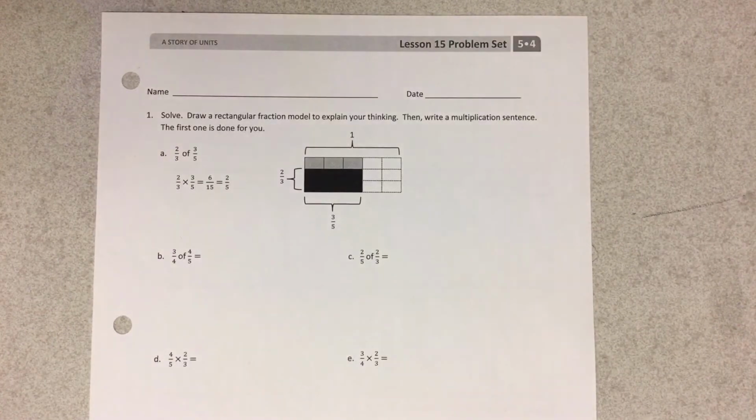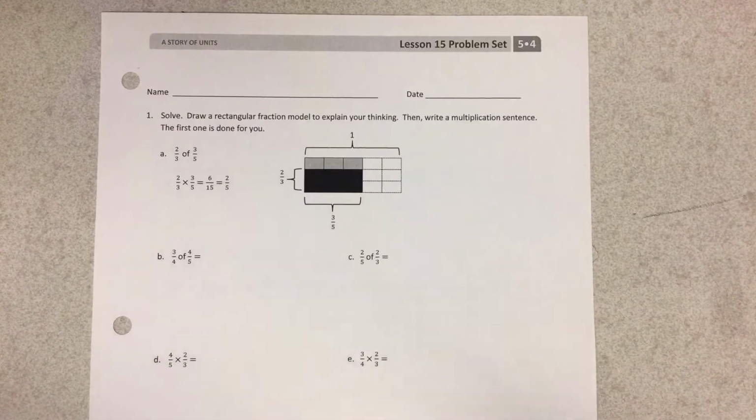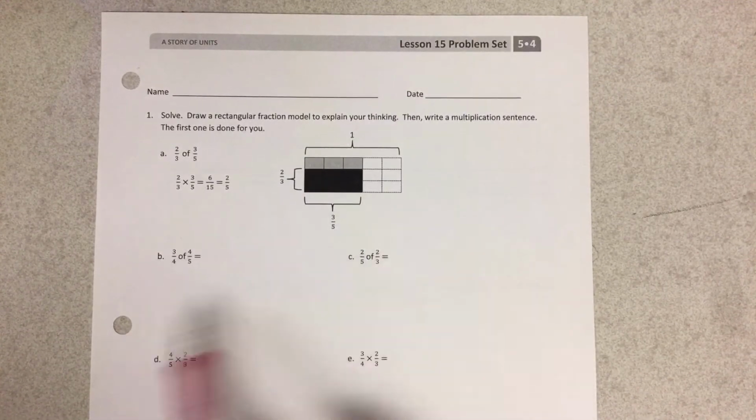All right, guys, so we are going to continue with our rectangular fraction model to explain our multiplication of fractions. And then we're going to start to deviate and go away from that, okay? If you notice, our fractions keep getting bigger. Our numerators are changing, our denominators are different, so there's a lot going on. So for these first 5, and actually we only have to do 4, we are going to draw the model, and then for the other ones we're going to start just doing our multiplication problems, okay?